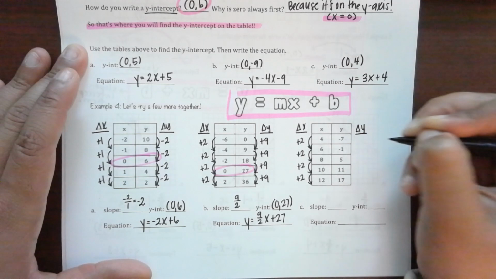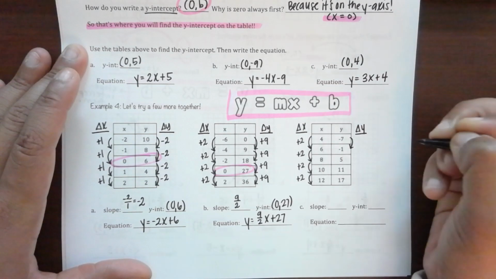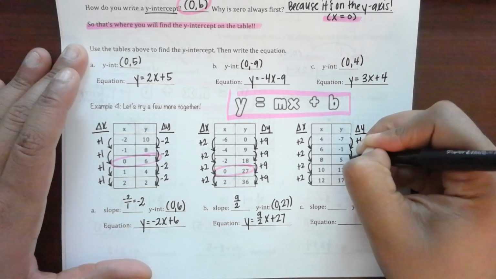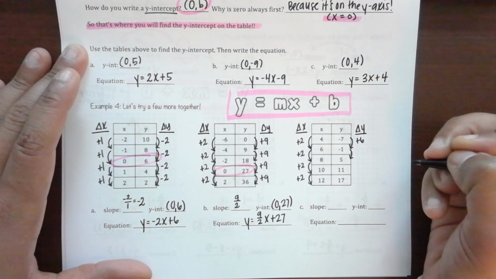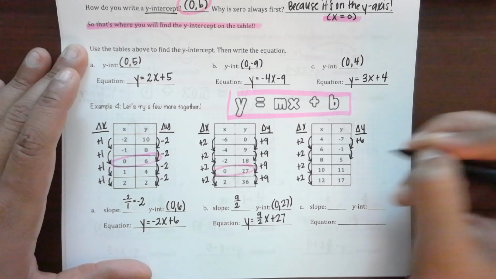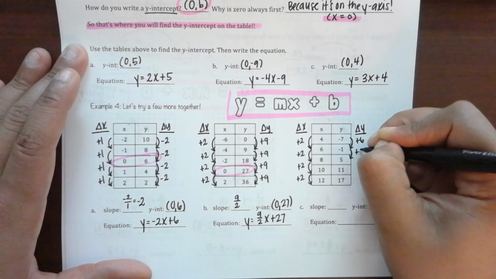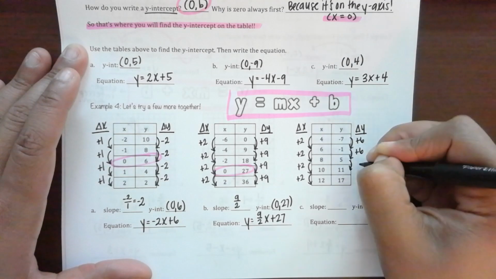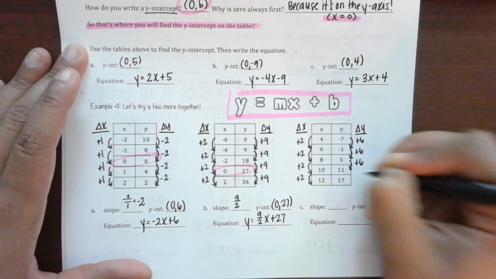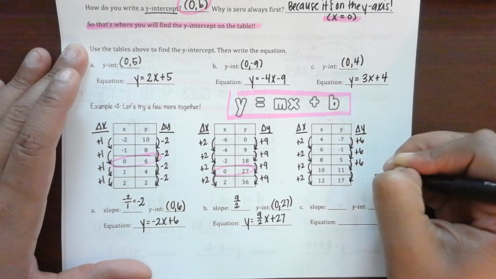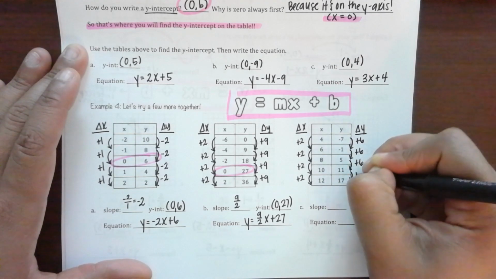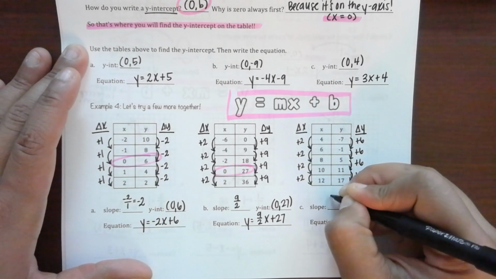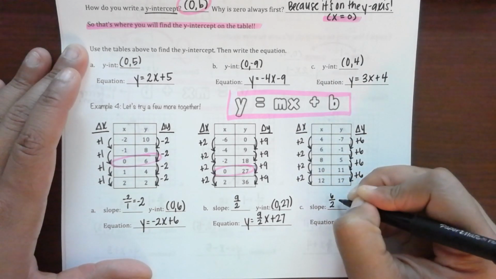-1 minus -7. Great job. And that gets you? And then? And that gets you? Then what's my next group? That gets you? And then? And that gets you? So how would I write my slope out? Can that simplify? Into?